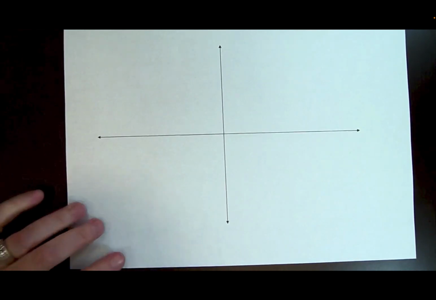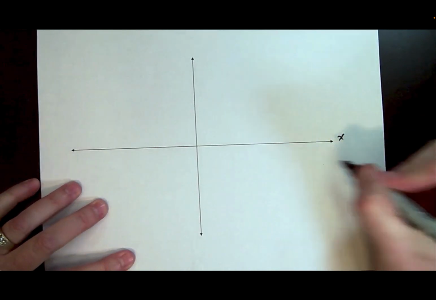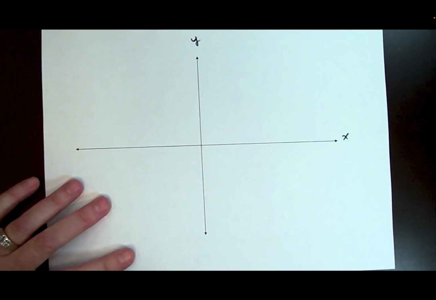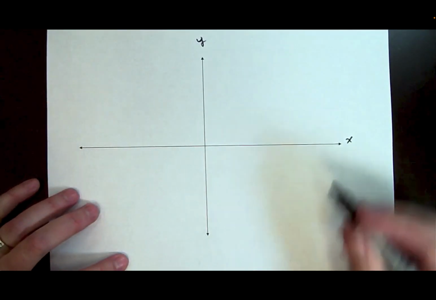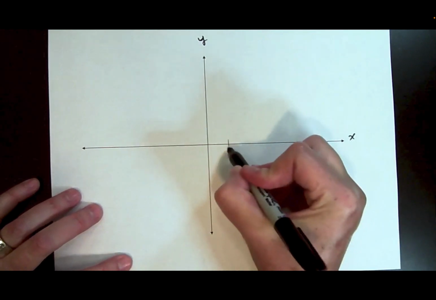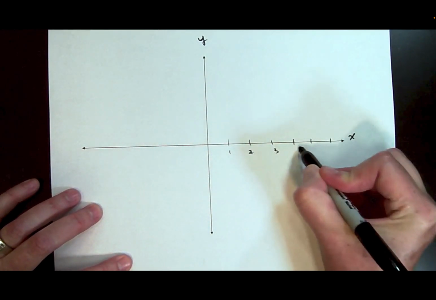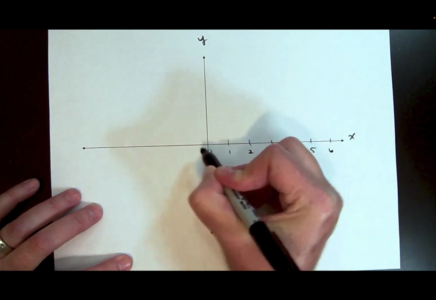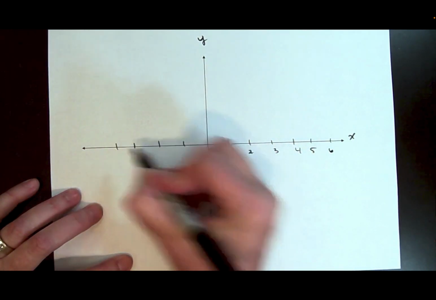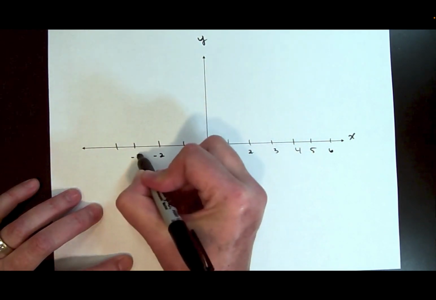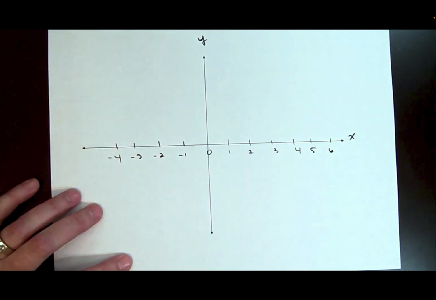Okay, so just a little review of how the Cartesian or rectangular coordinate system works. Again, there's a pair of number lines. We've got the x number line and we've got the y number line. We have our usual setup, like we've been seeing all along on the number line.